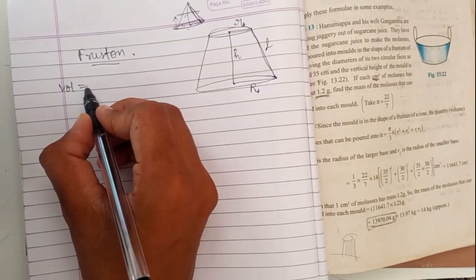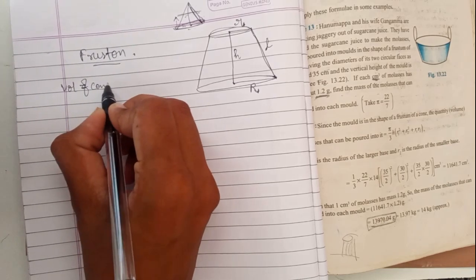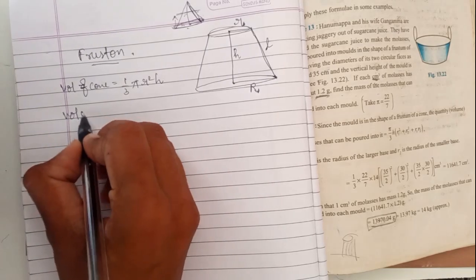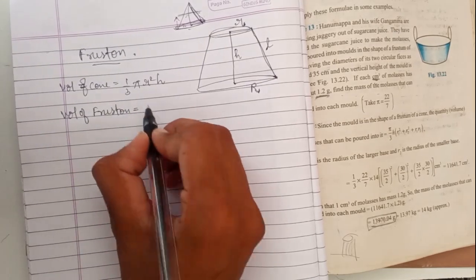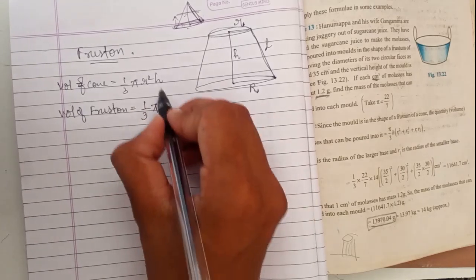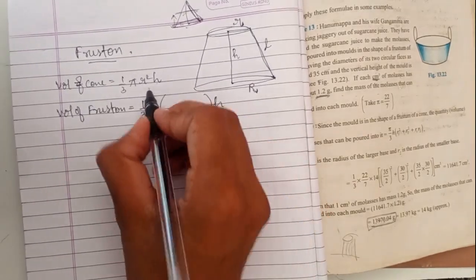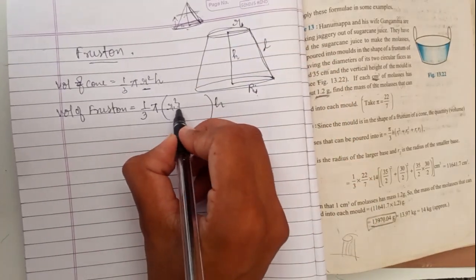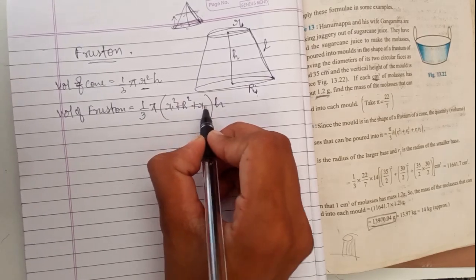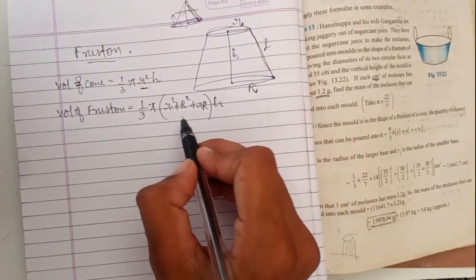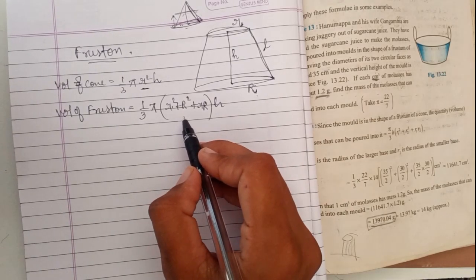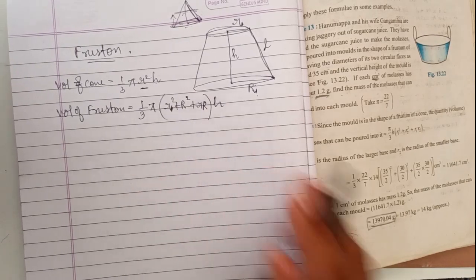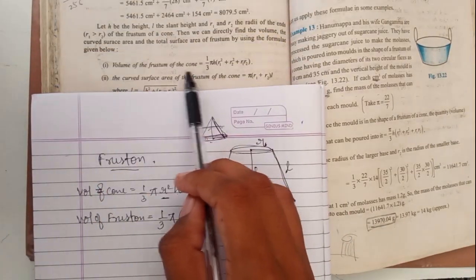First we are going to relate with the cone itself. The volume of a cone is 1 by 3 pi r square h. So what do we have for the volume of a frustum? It is 1 by 3 pi h, multiplied by r1 square plus r2 square plus r1 r2, that is, small r and capital R. You can write r1, r2 also, it depends on you, but so that there is no confusion, I made this small r and capital R.